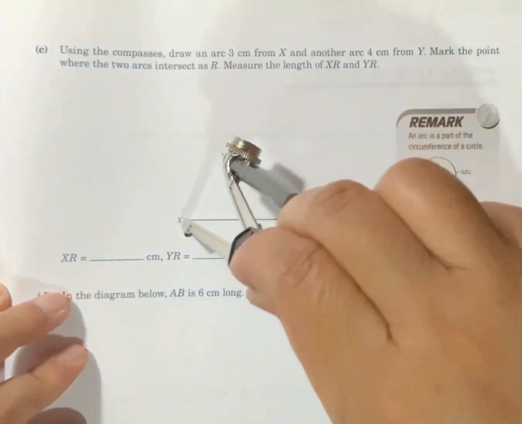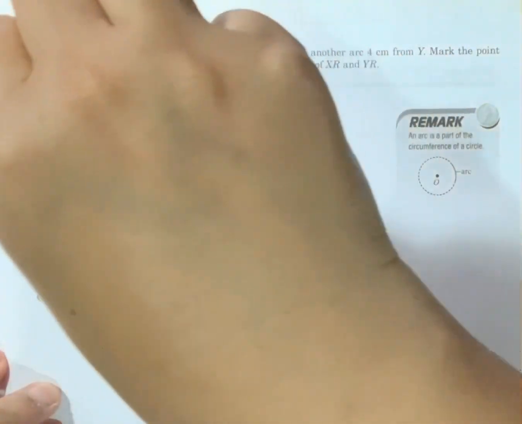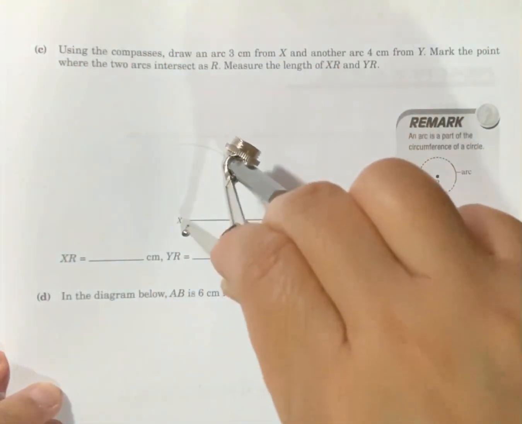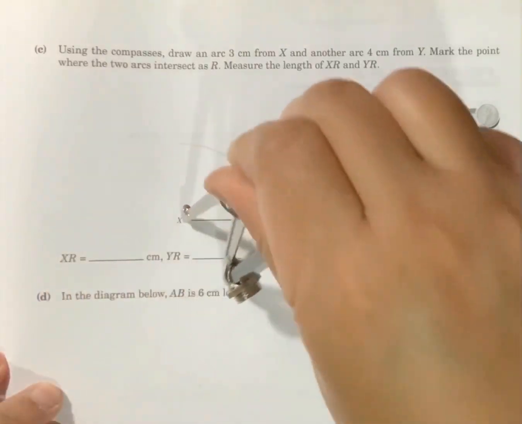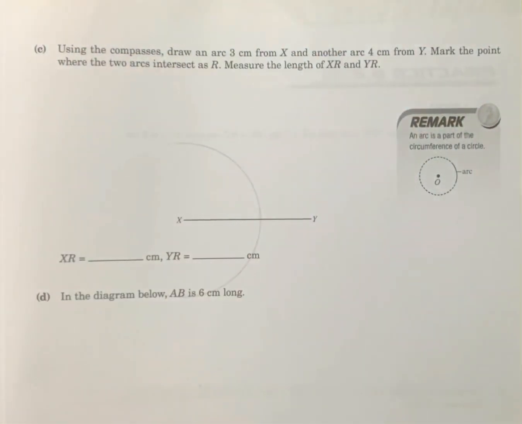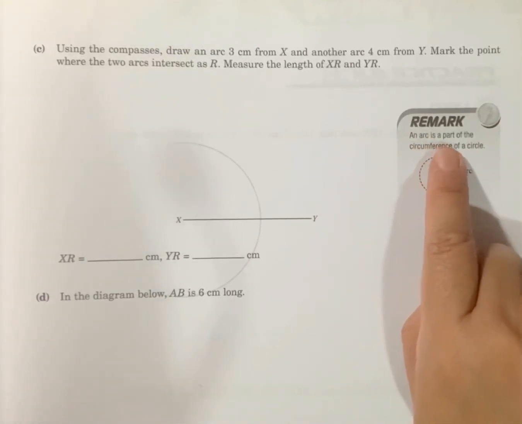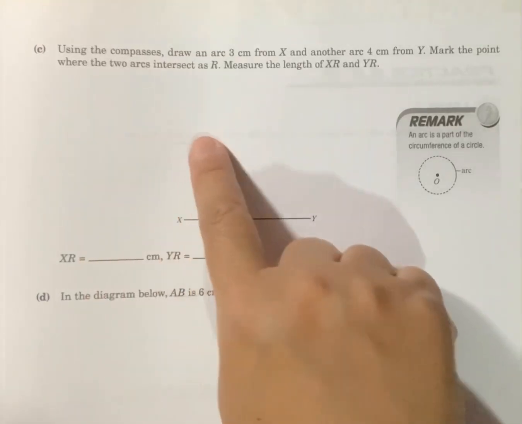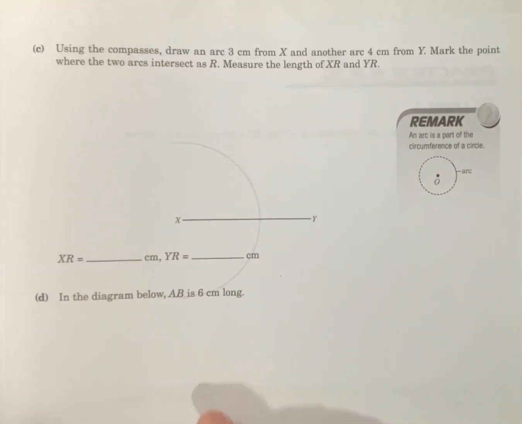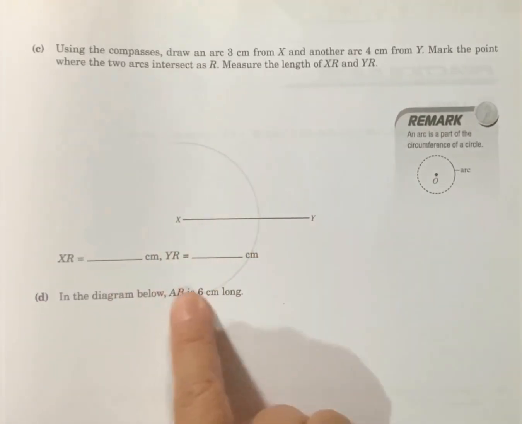An arc is just part of a circle. It is not the full circle. An arc is a part of the circumference of a circle. So I didn't draw the full circle, I just drew part of it, enough to see about half of the circle.